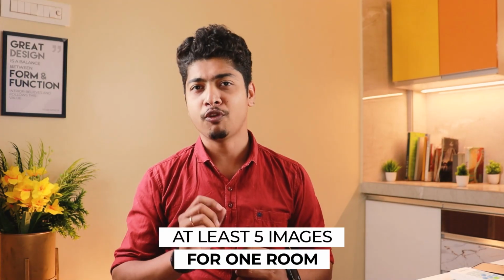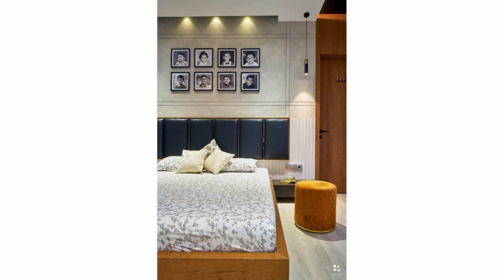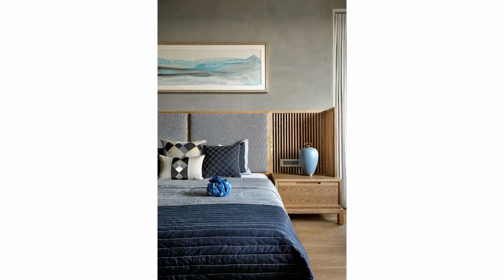You should collect at least 5 images of one room so that you will be in a better position to judge and shortlist from them. Now it is time for further classification of these images. Out of those 5 images of each room, just pick 1 or 2 images that you like the most and then proceed further. 2 images, just in case you don't find relevant laminates in the future selection period.